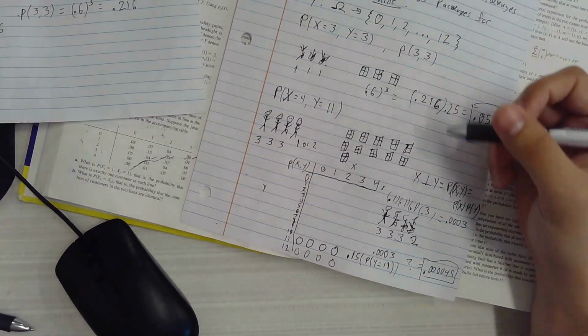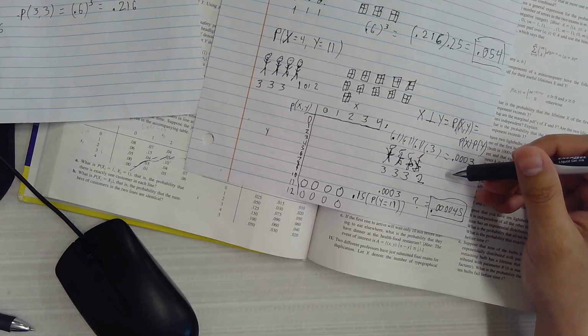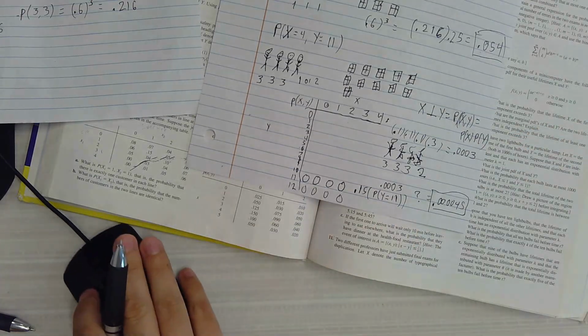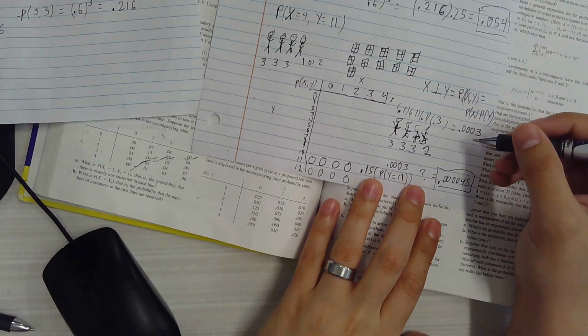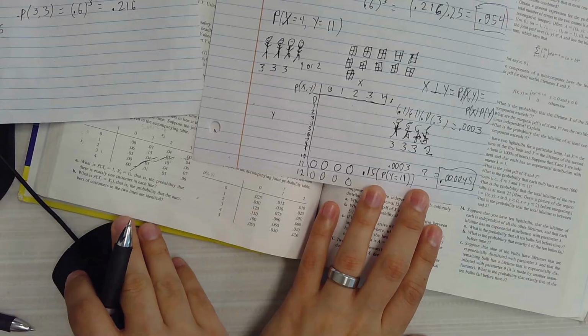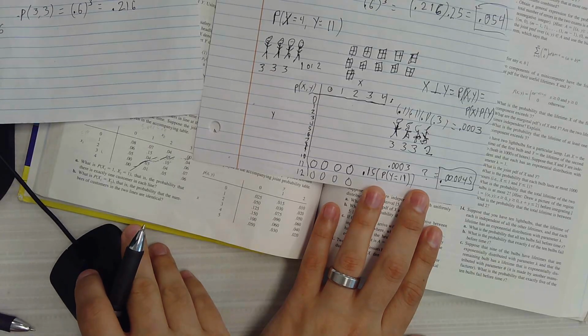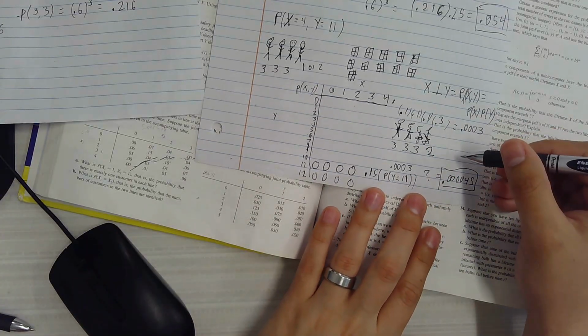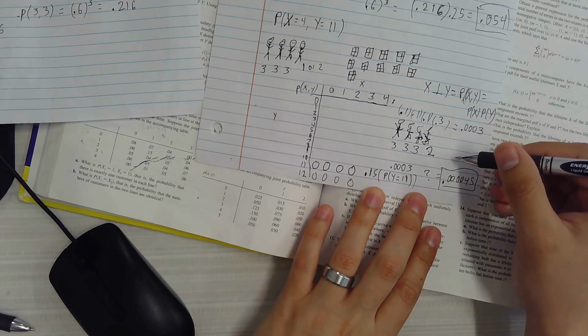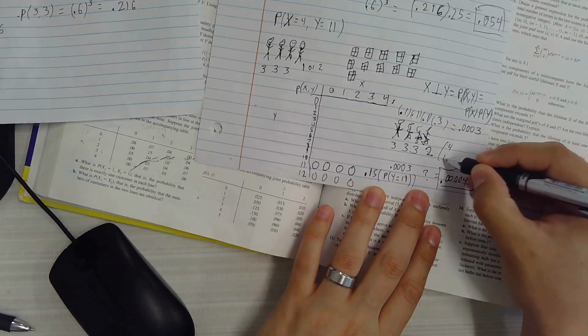Okay, I see. It looks like we needed to include a combination. It wants it to be multiplied by 4, 1.